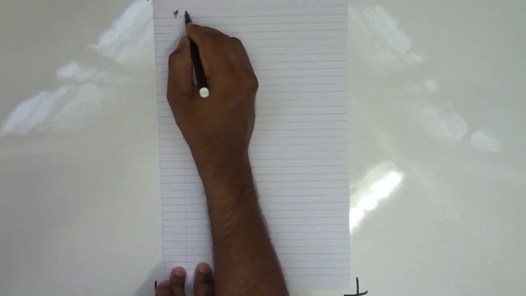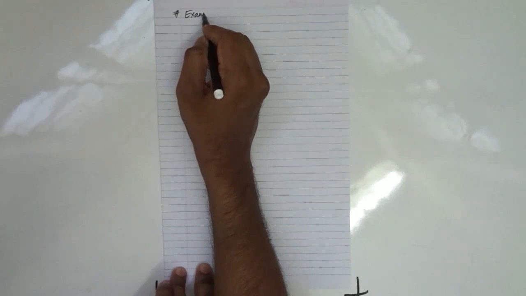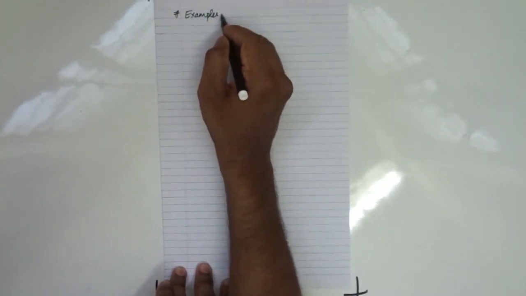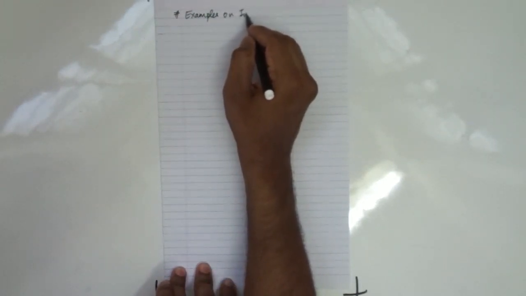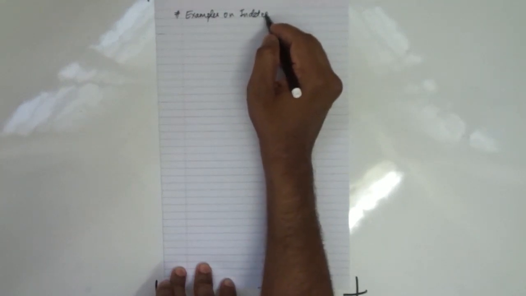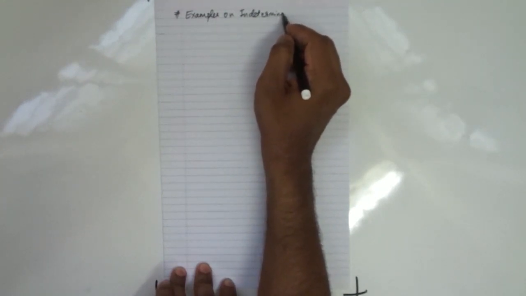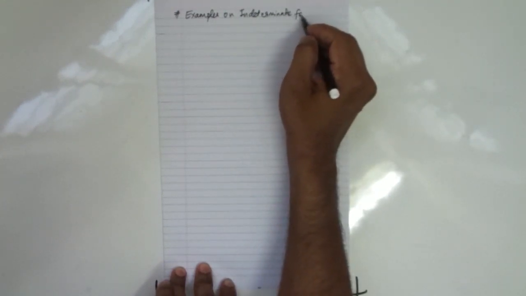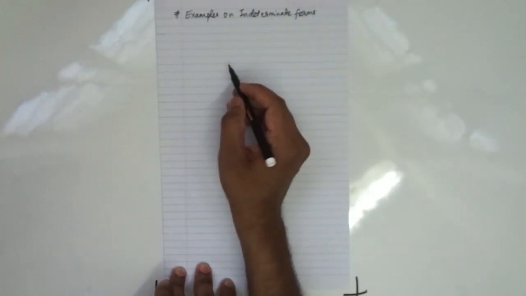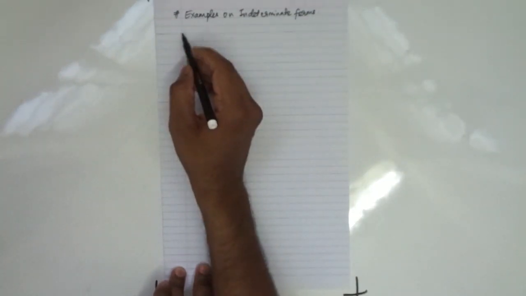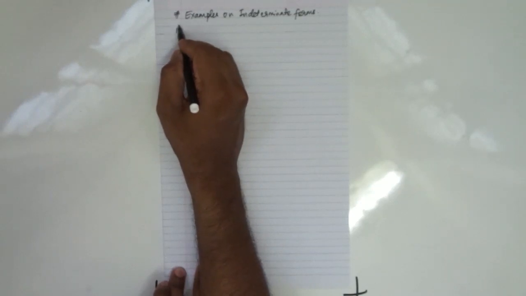Let's start with examples on indeterminate forms. First example.